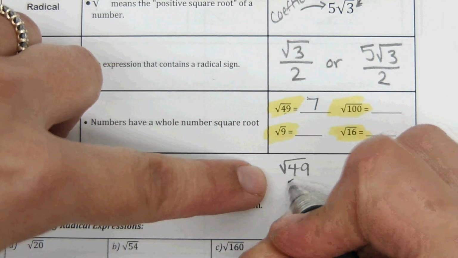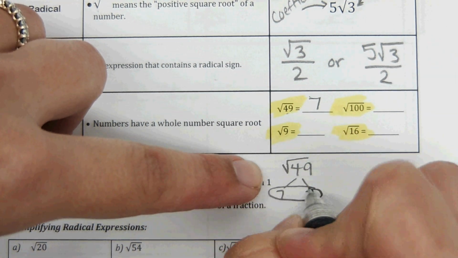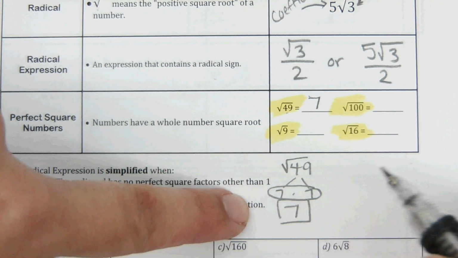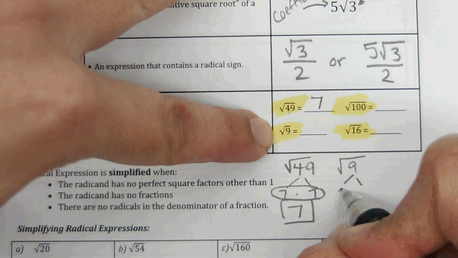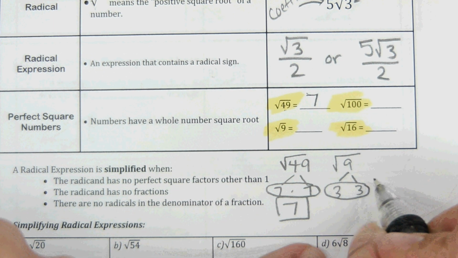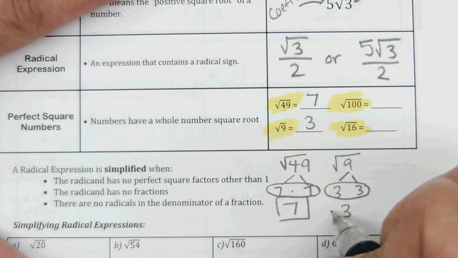So for these, like square root of 49, I'm just showing you how we're going to be solving these as they get more complicated. For square root of 49, that can be split up into two factors, 7 and 7. If you have these two factors, you can take just one of those out, and you get the answer 7. Then for square root of 9, break that up into factors, and then you have 2 3s, so you just take the 3 out, and there's nothing left inside the radical, so the answer is just 3.